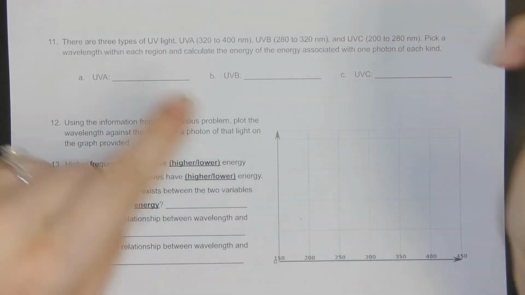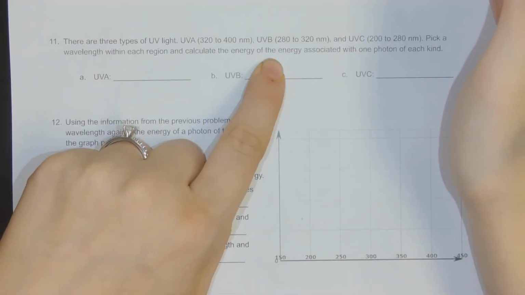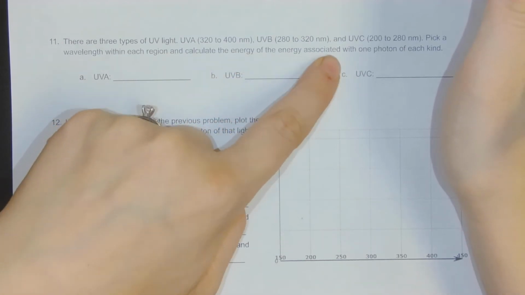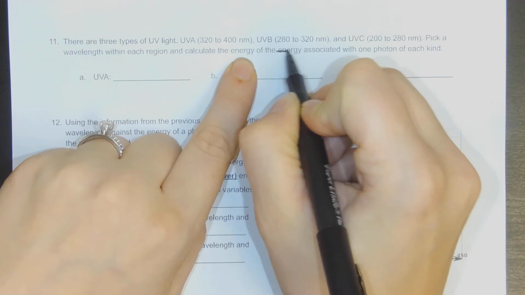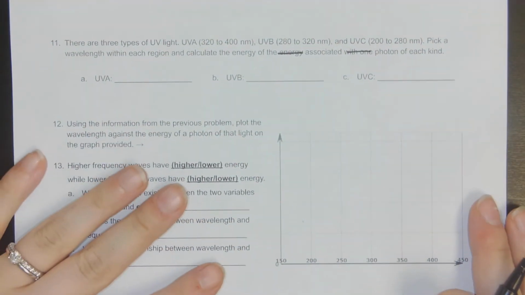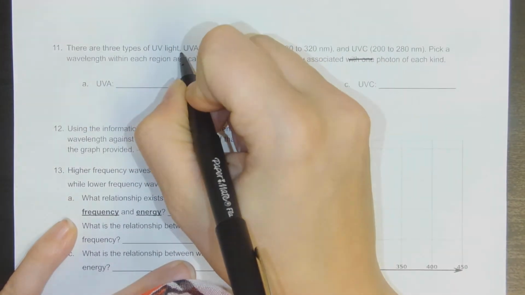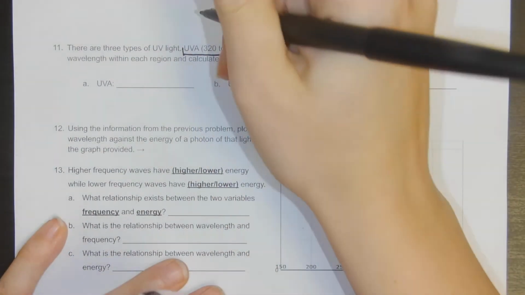So our directions are to pick a wavelength within each region and calculate the energy of the associated photon. So to make this simple, my UVA goes from 320 to 400. Let's just pick an easy number in the middle.